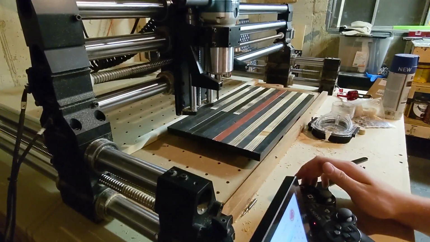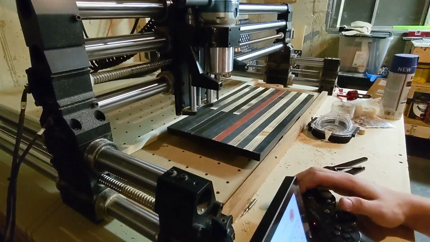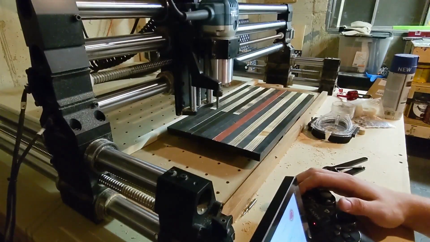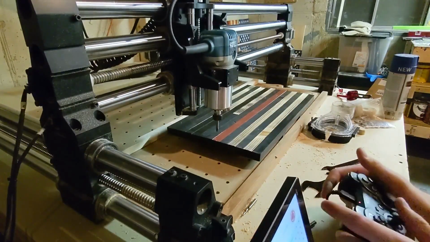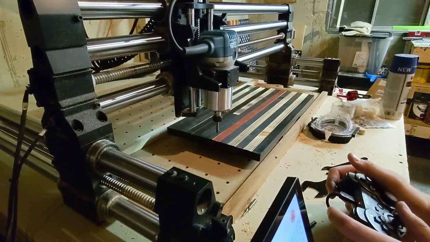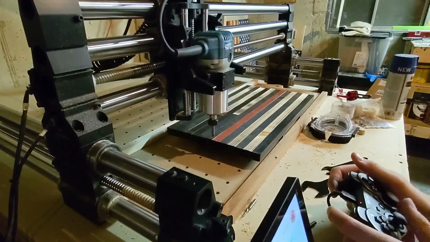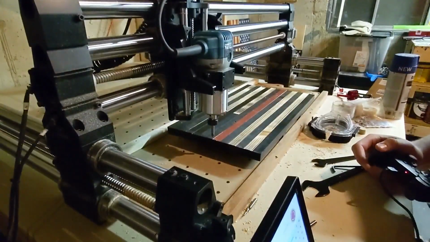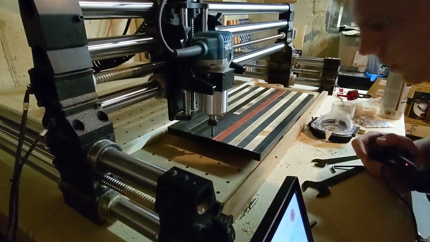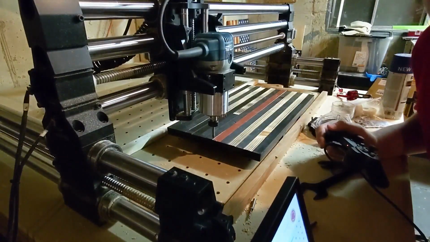So what I'm going to do is get as close as I can in Z to the flag. Then I'm going to hover over where I want the X and Y zero to be. I want it to be right on that corner. So I'll look forward and back. I might get a little closer. And then just fine tune that.